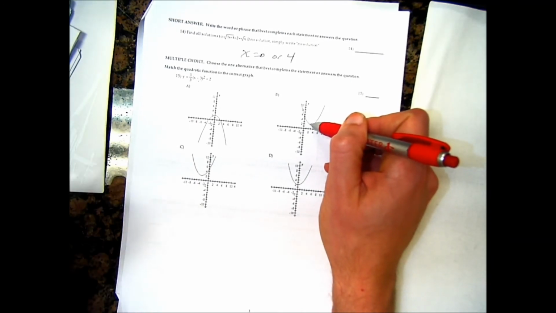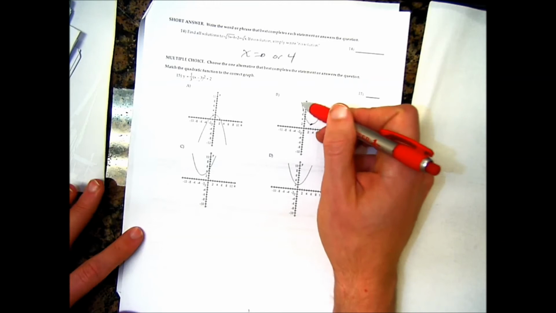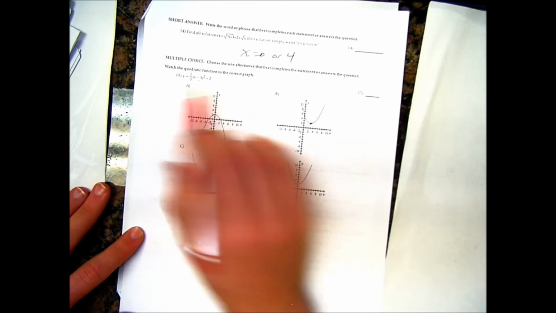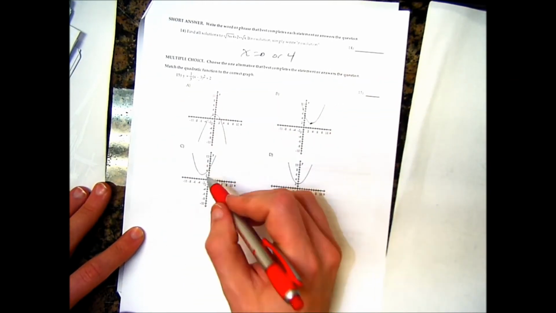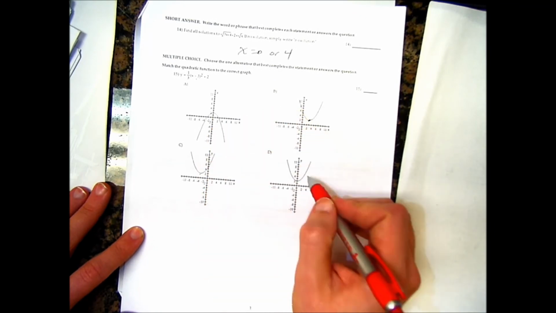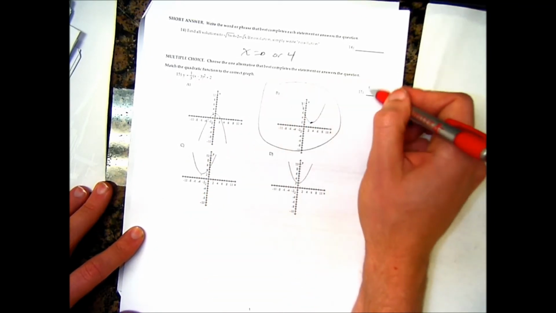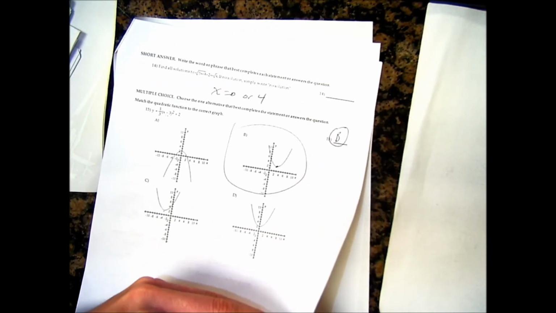Okay, this one could be it. We know it's a parabola that's opening up because there's no negative. It can't be this one. All of these vertices are in the wrong spot. It has to be B. Which it is. Okay.